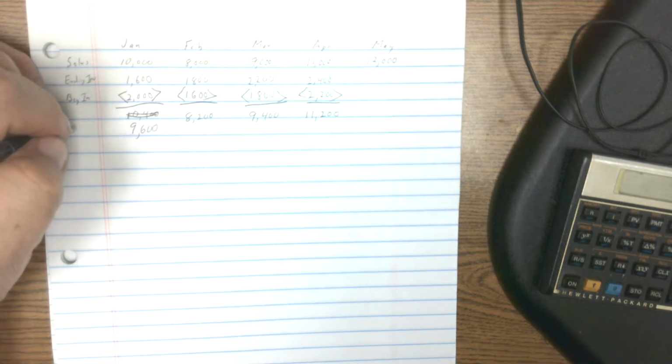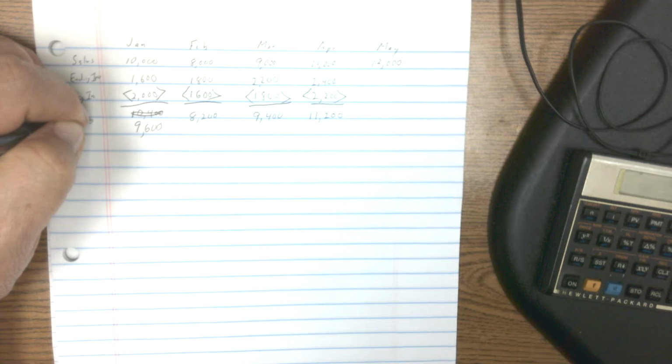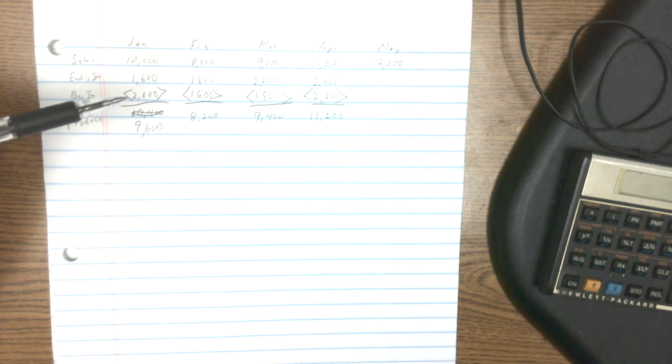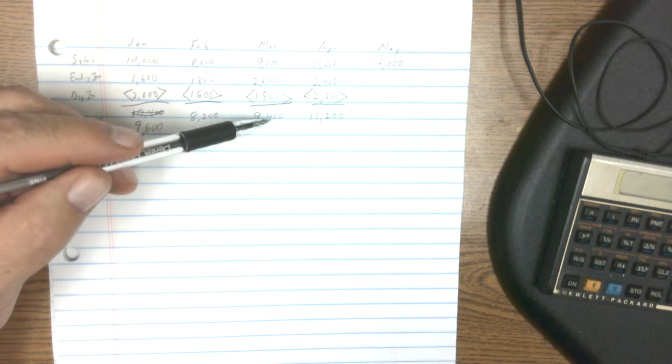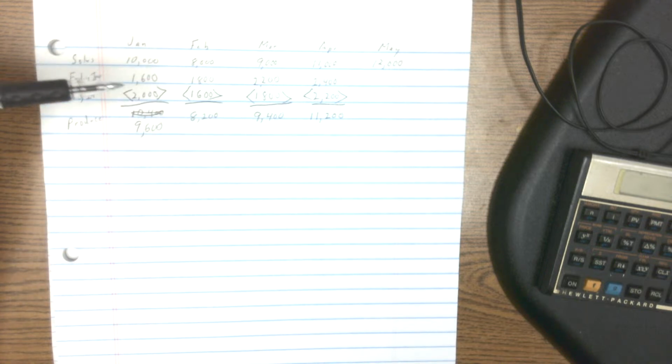This is how many I will produce during the period, or scheduled to produce. 9,600 in January, 8,200 in February, March is 9,400, and April is 11,200.